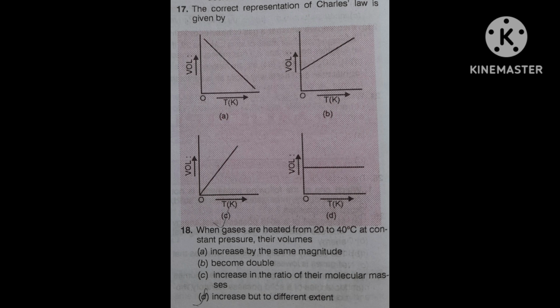Now I am reading the question. When a gas is compressed at constant temperature, four options are given. First option, the speeds of the molecules increase. Second, the collisions between the molecules increase. Third, the speed of the molecules decreases. Fourth, the collisions between the molecules decrease.